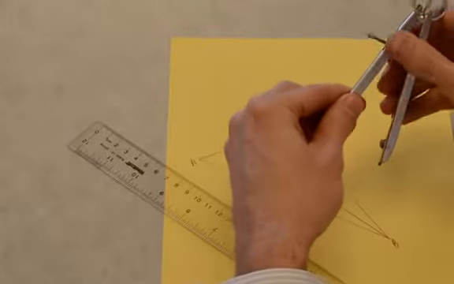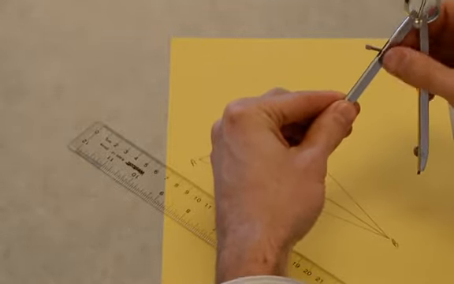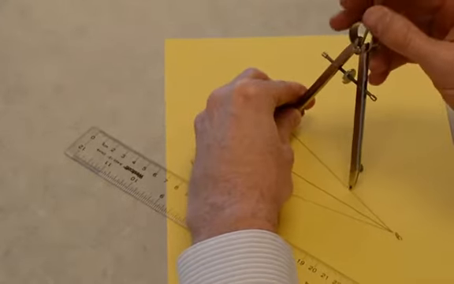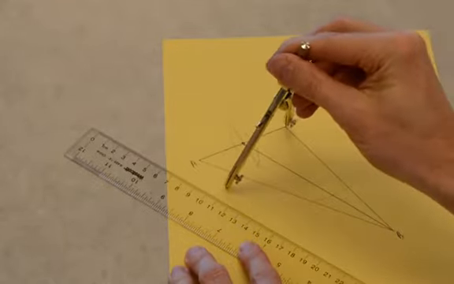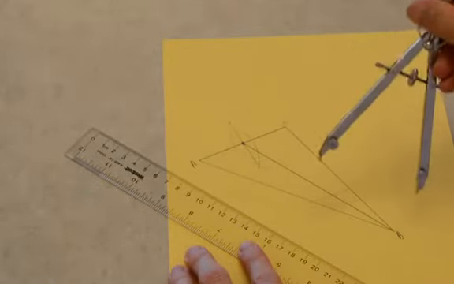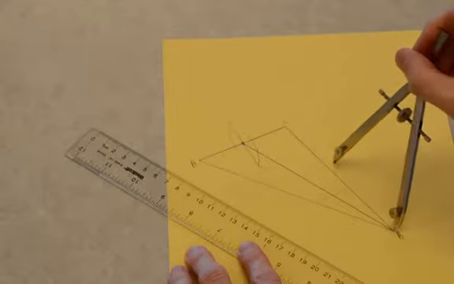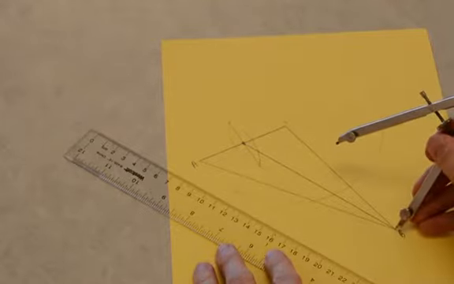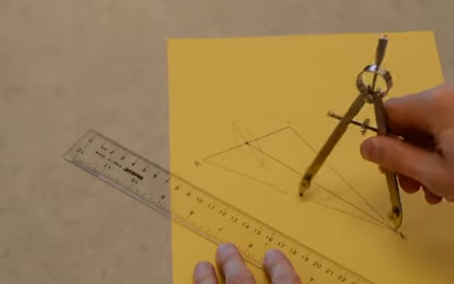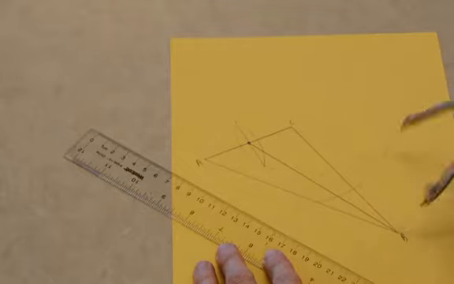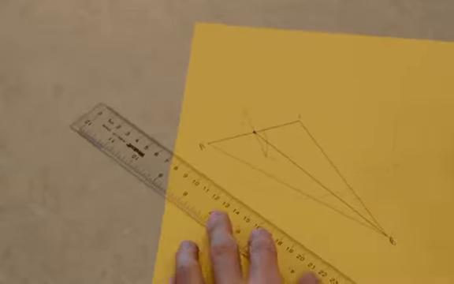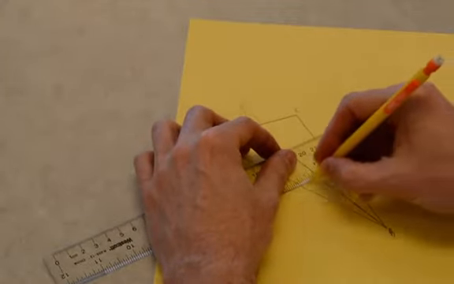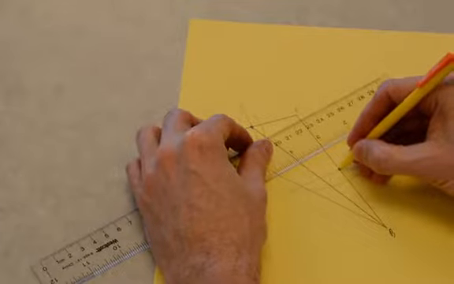Next, we'll look at segment BC. Okay, so there's the bisector and our midpoint right there.